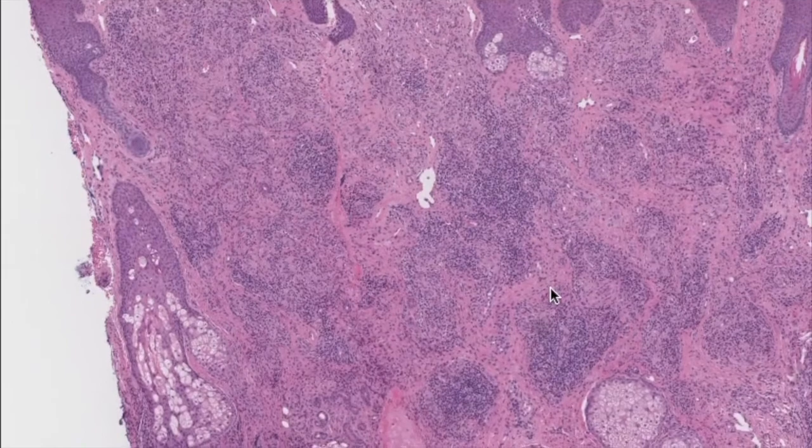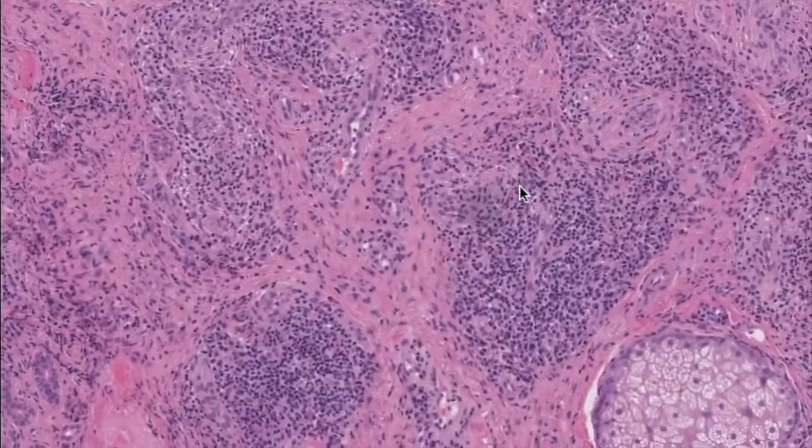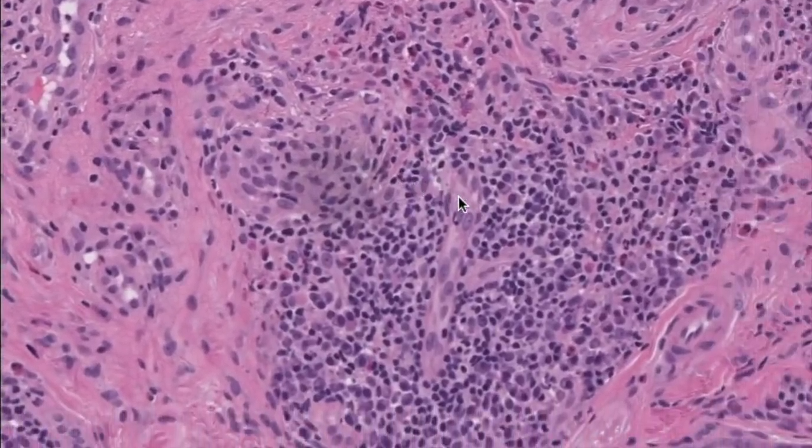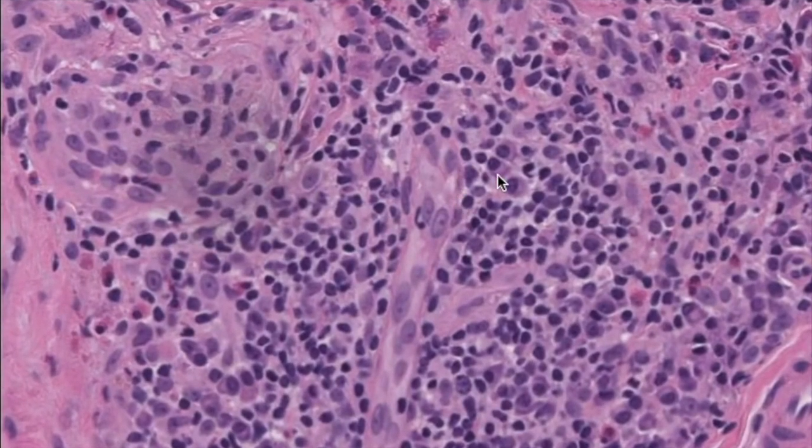If we go on high power to see the cell type of this granuloma, mostly they are lymphocytes, but we start seeing more eosinophils also, like these cells here. 1, 2, 3, 1, 2, 3, 4, all these are eosinophils.